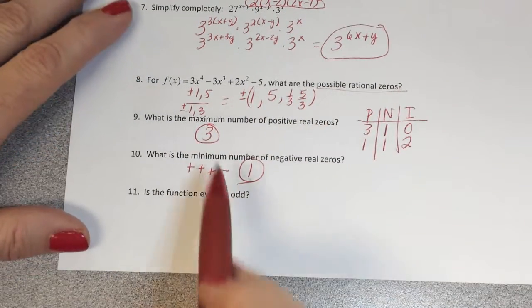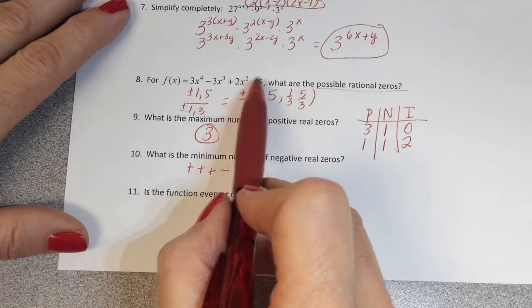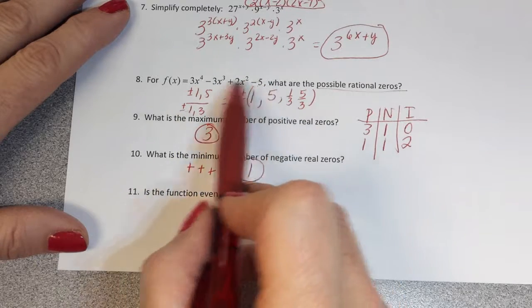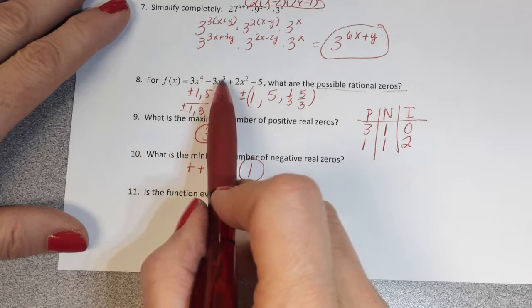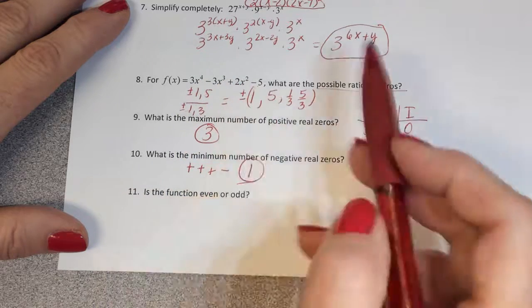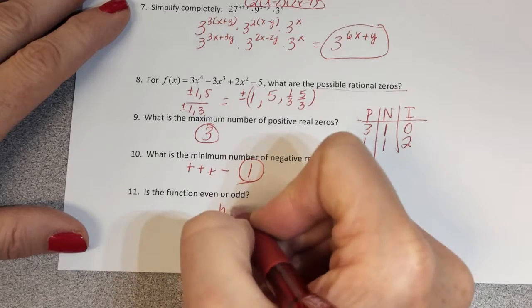And then is the function even or odd? I can just look at the exponents. If all of my exponents are even, it's even. If they're all odd, it's odd. This has a degree of 4, that's 3, that's 2, this one's 0. So it's a combination, so it's neither.